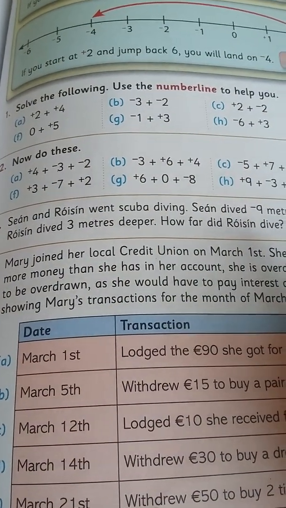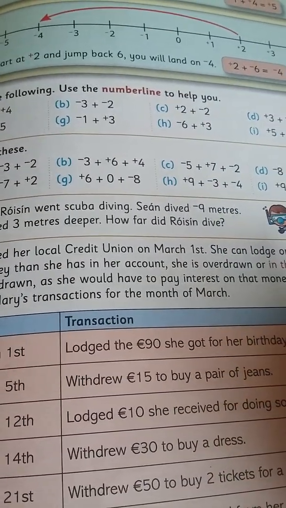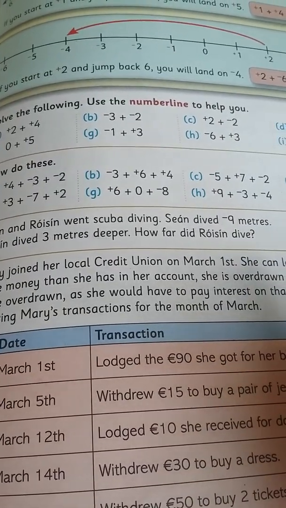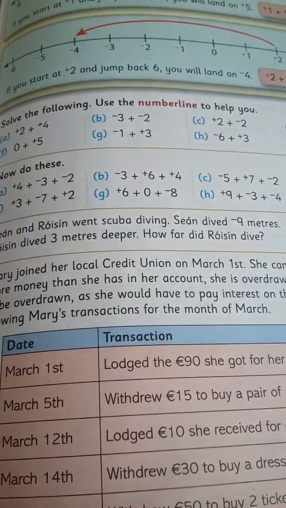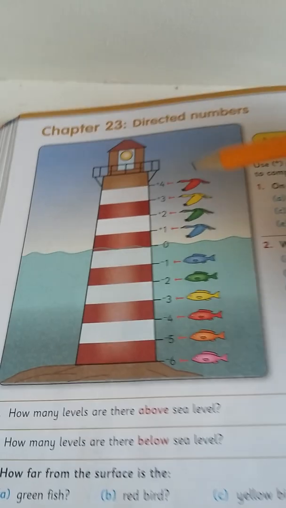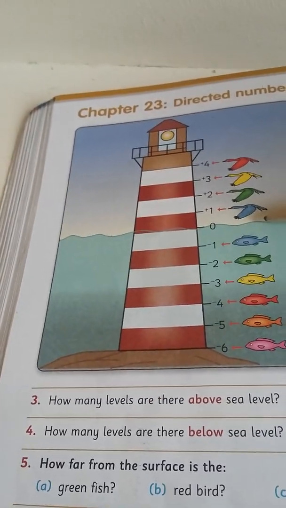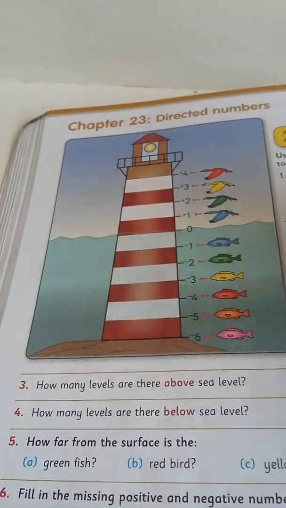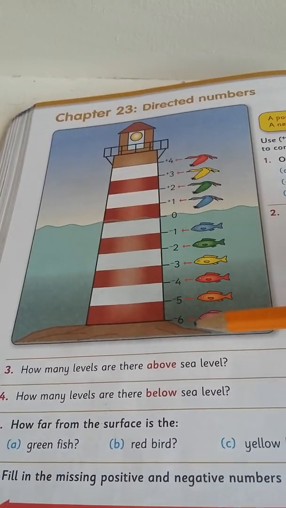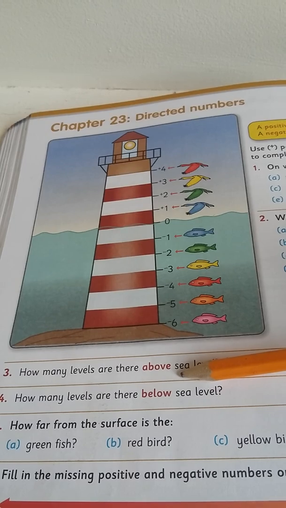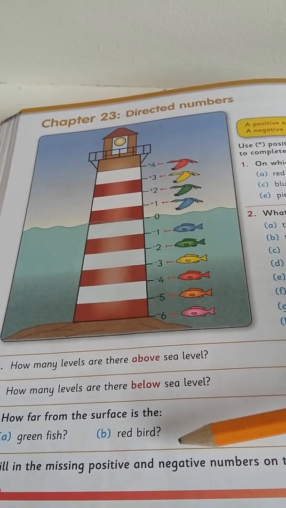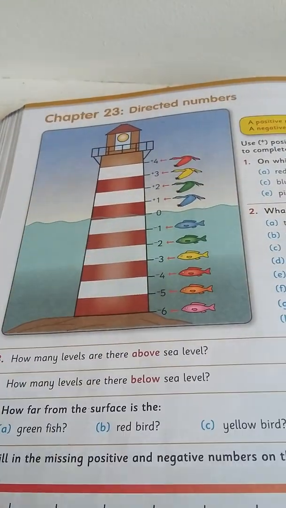Question 3. Sean and Roisin went scuba diving. Sean dived 9 meters. Roisin dived 3 meters deeper. How far did Roisin dive? If you flick back to 120, there's sea level. So if you can imagine Sean diving 9 meters, and then if Roisin goes deeper, she's going to go down even more. So that should give you a clue as to what your answer is going to look like.